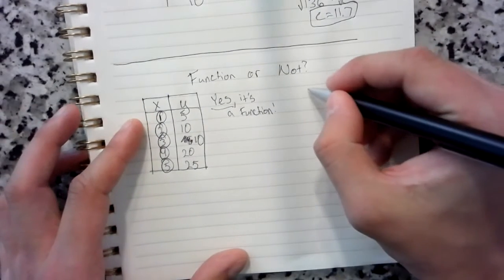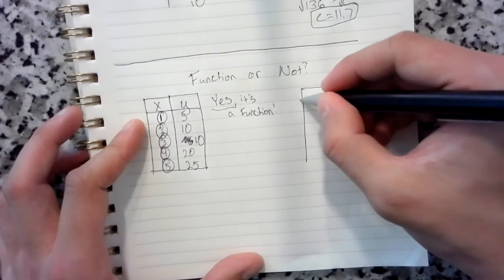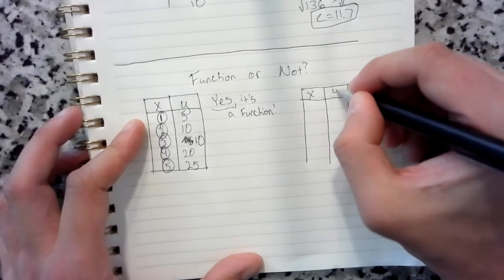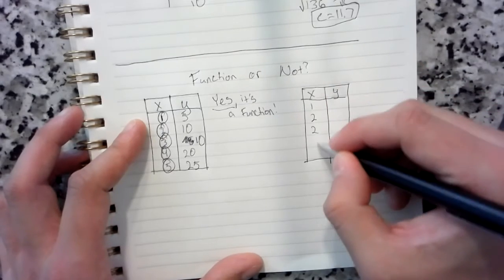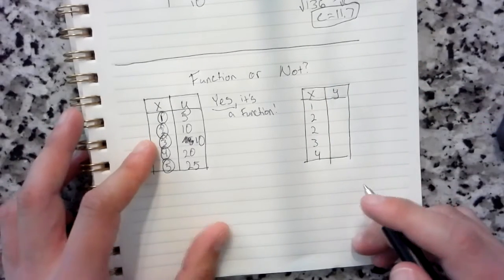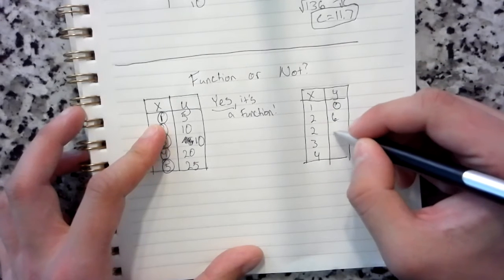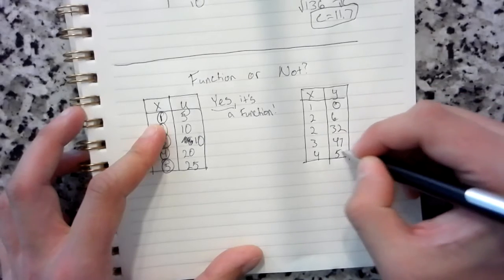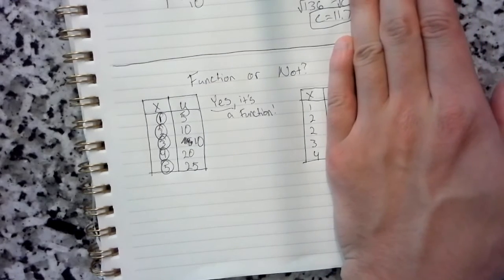Now let's say we have something like this. X values on this side, y values on this side. And they have 1, 2, 2, 3, 4. And over here they have 0, 6, 32, 47, 53. Now, again, we're only looking at the x side.